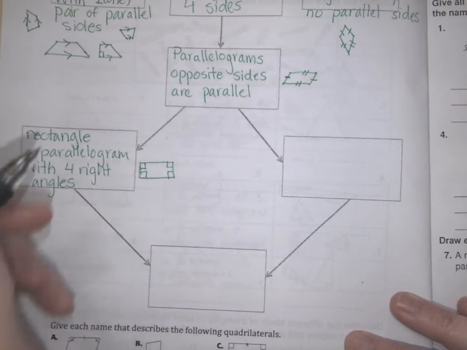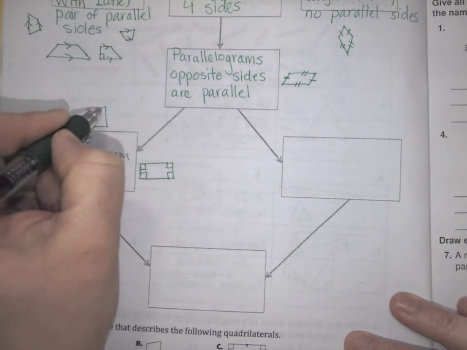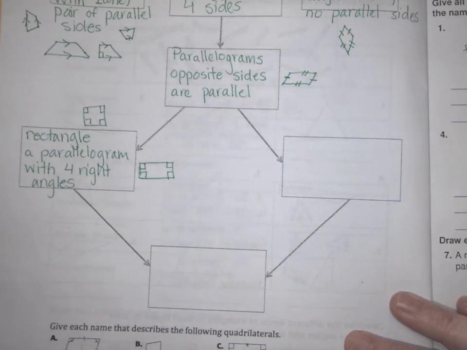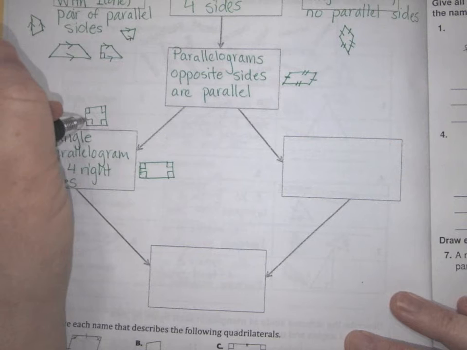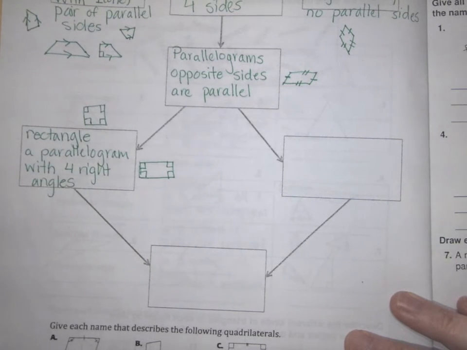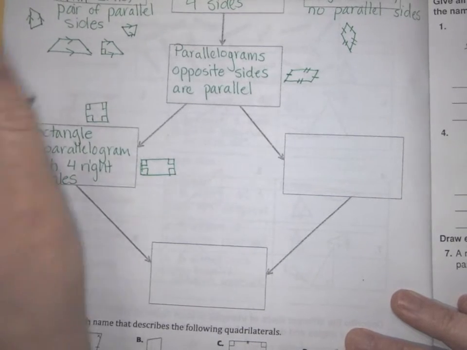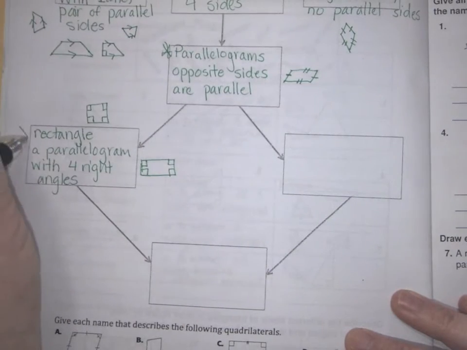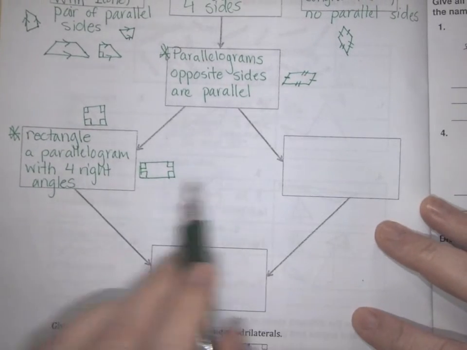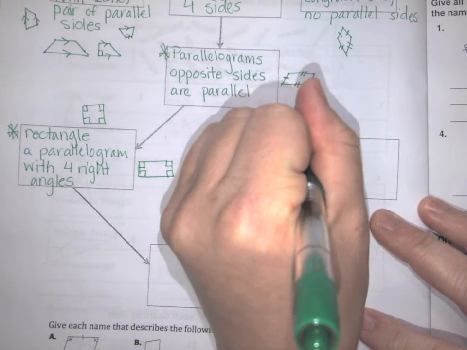So this is a rectangle. This is also a rectangle. Just because the sides are the same doesn't mean it's not a rectangle. If it has 4 right angles, then it is a rectangle. Okay, so that's another subgroup. Okay, and then kind of brother or cousin to the rectangle is the rhombus.